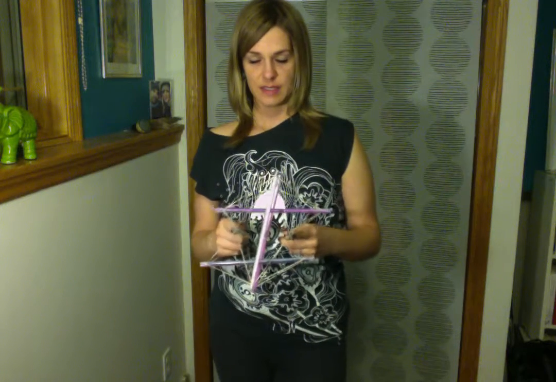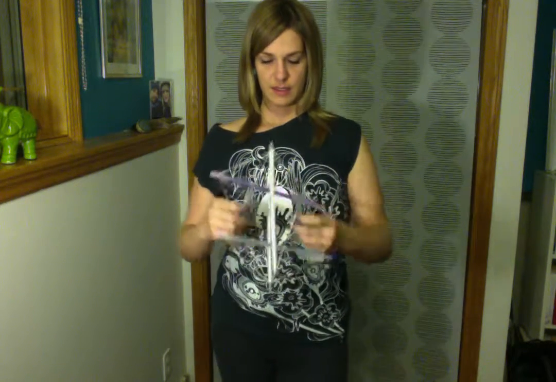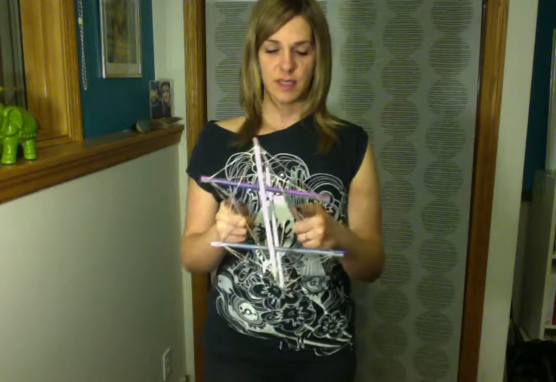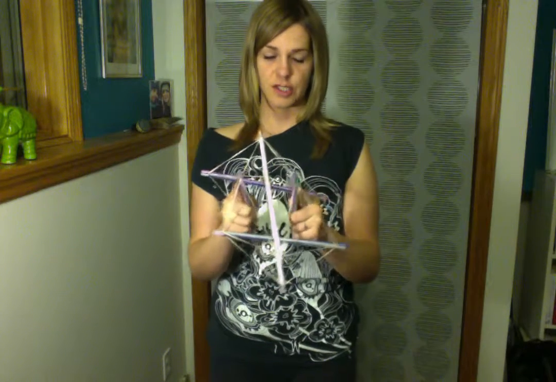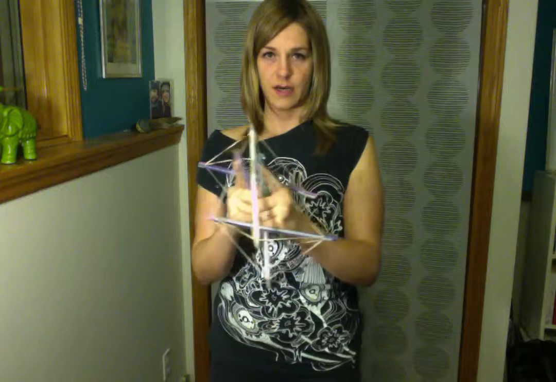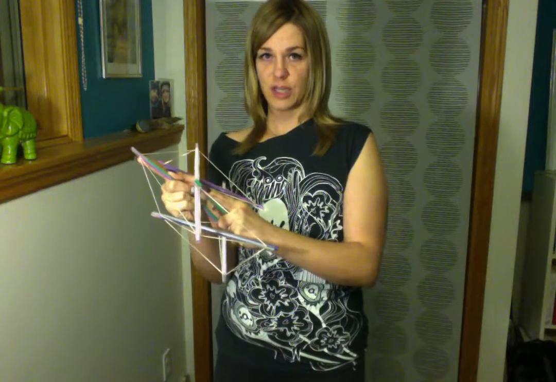So I'm going to start out with the tensegrity model. I did it with elastics and straws. So I did 3 different colors representative of the X, Y, and Z axis, so all the different angles. As you can see, how this relates to posture is that when tension is applied in one area, it can change the shape of the structure.